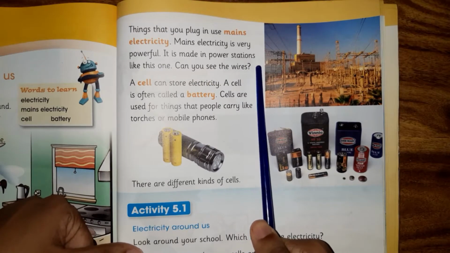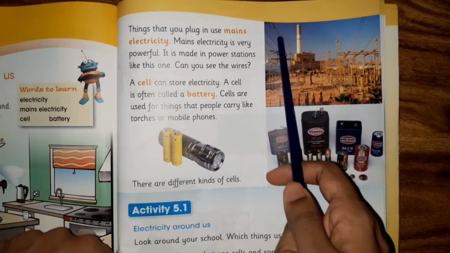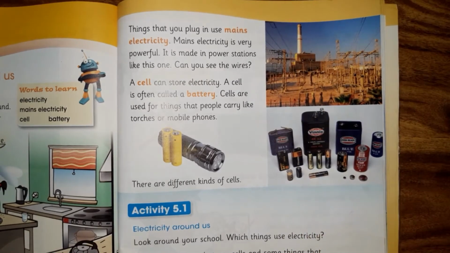So how does this mains electricity move from power stations to our houses? From the wires. If you take a look around your house, there are some wires, and on the road you can also see power poles, and they are carrying the wires to our houses from the power stations.